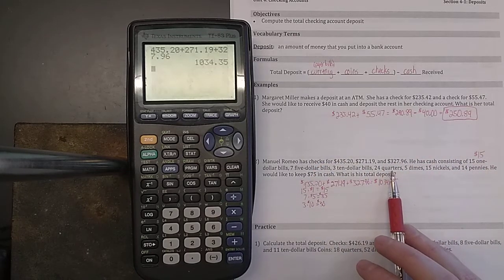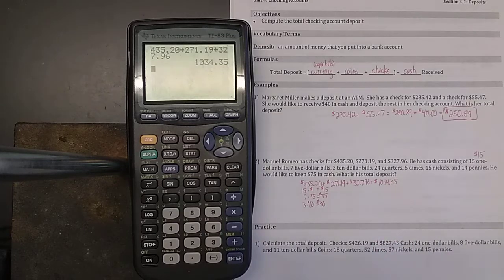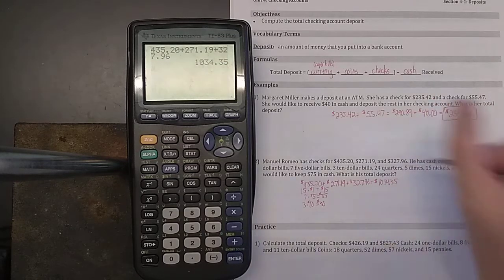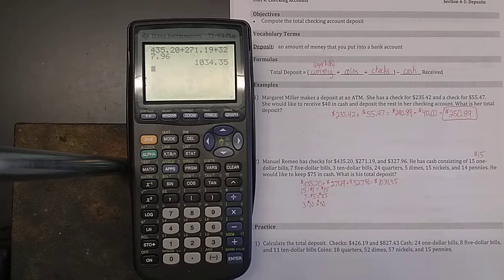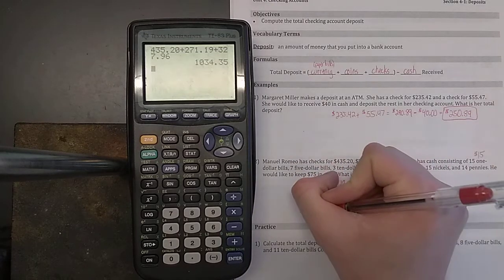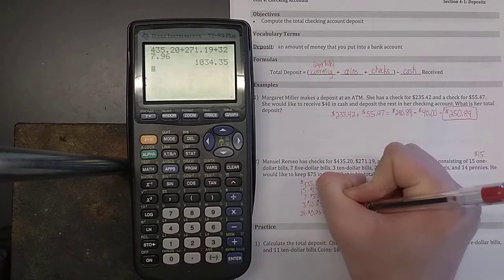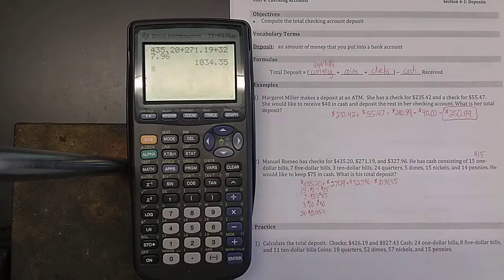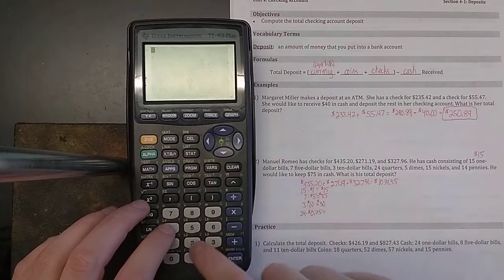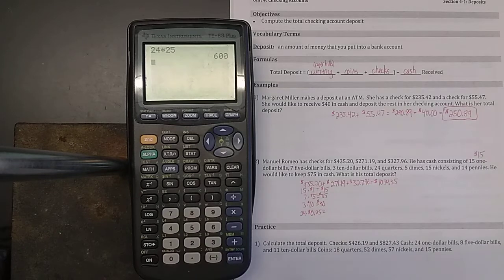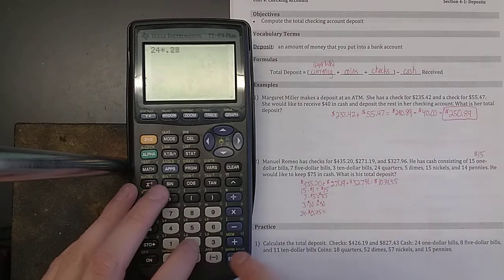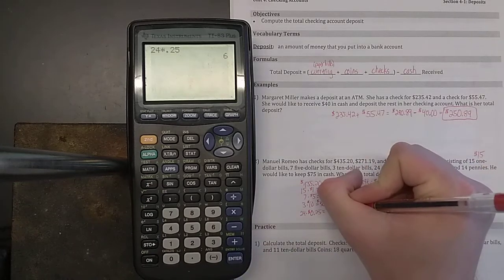It gets a little tricky when you're dealing with coins, because we know a quarter is 25 cents. Okay, we know a quarter is 25 cents, but how much of a dollar is that? It's $0.25. So if we have 24 quarters, we could do this. 24 times 0.25. You wouldn't want to do 24 times 25, because then that would give you 600, and very clearly 24 quarters is not $600. As a matter of fact, it is $6.